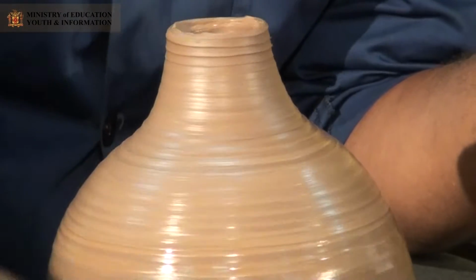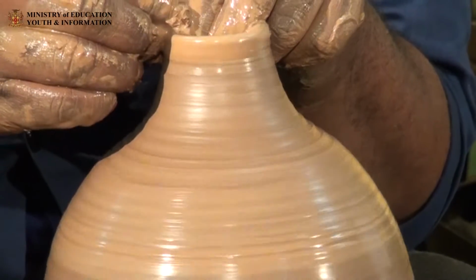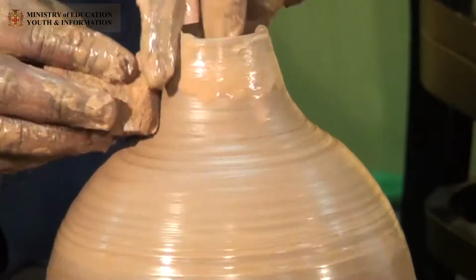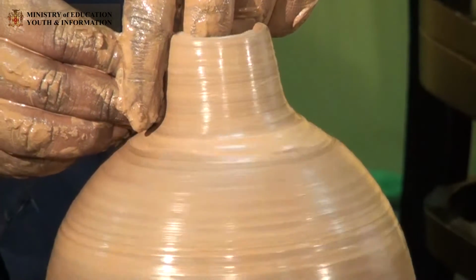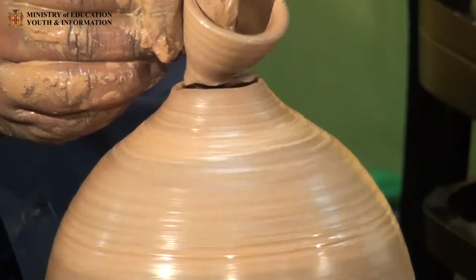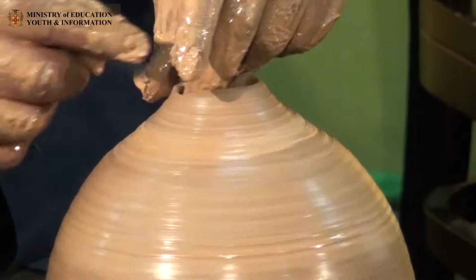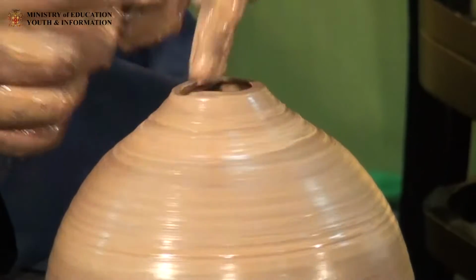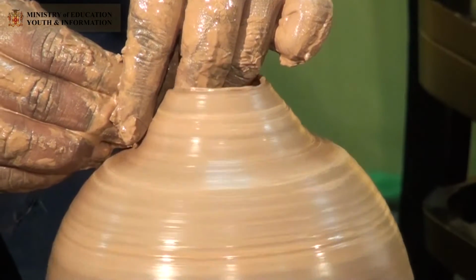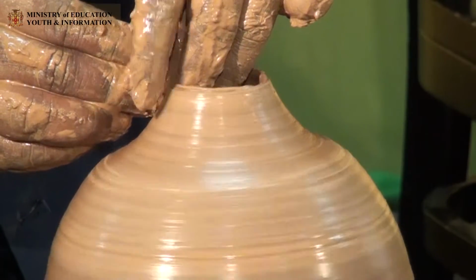I'll try to make a little dish bottle. Oops, look at that. Made a mess of the top, but no worries. It can be fixed. Beauty about clay.